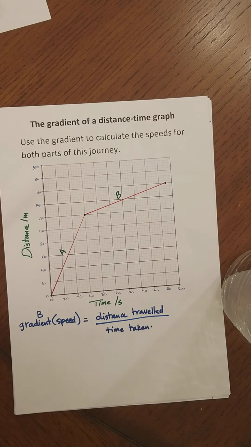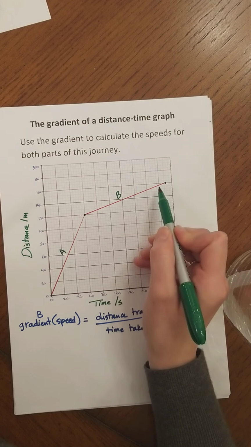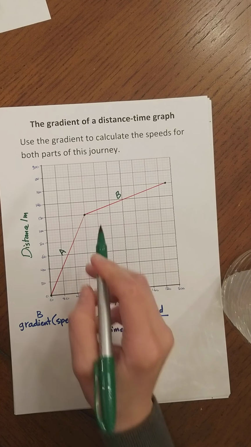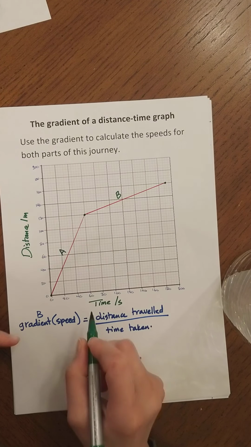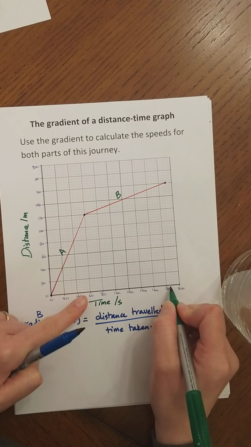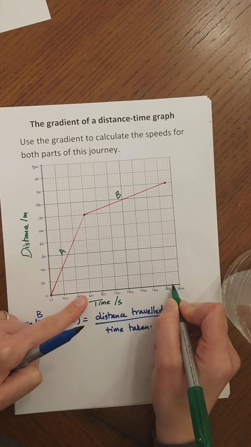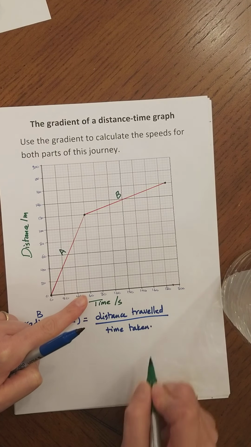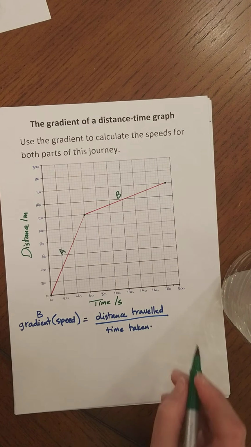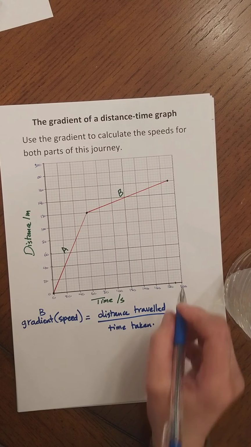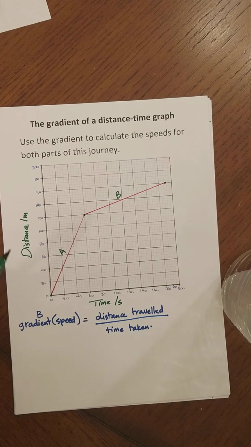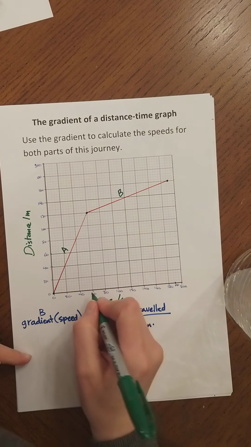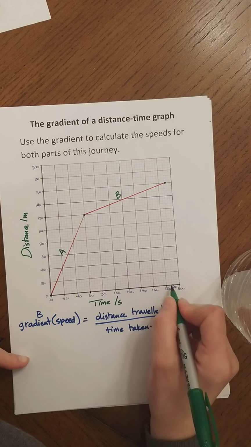Okay, we need to know the distance traveled in this section, section B. The section starts at 60 seconds and it ends at this point here, in the middle between 180 and 200, so it's 190 seconds. So the time spent for this journey is the time from here to here.